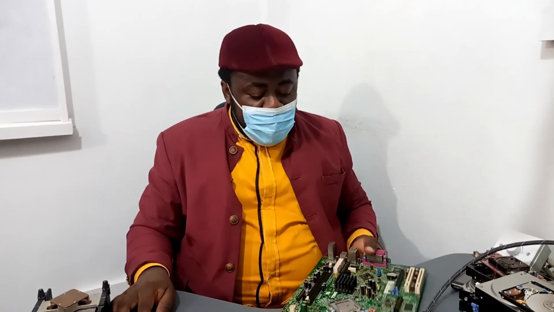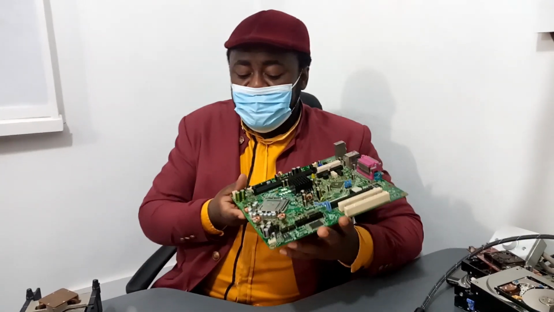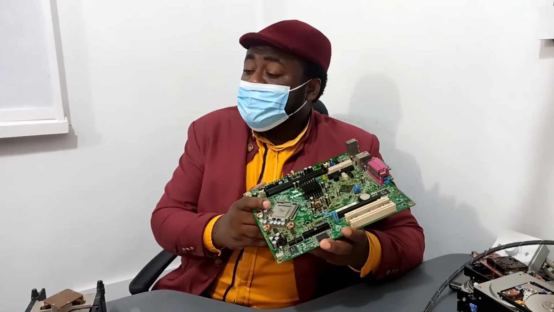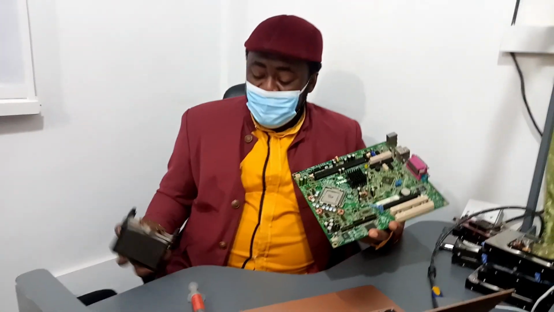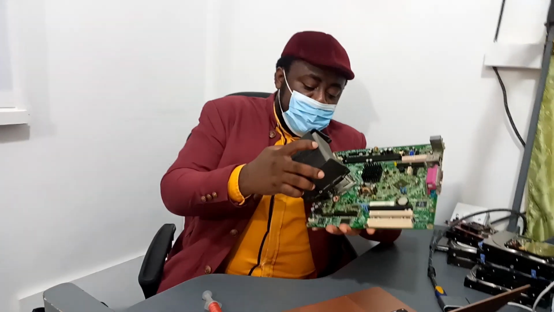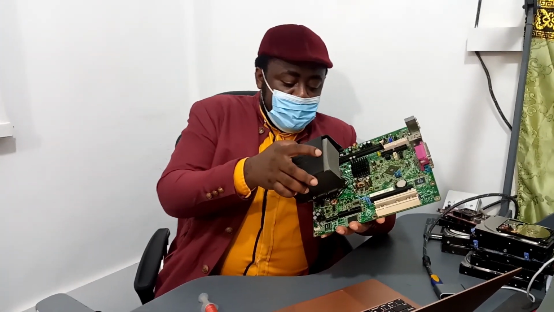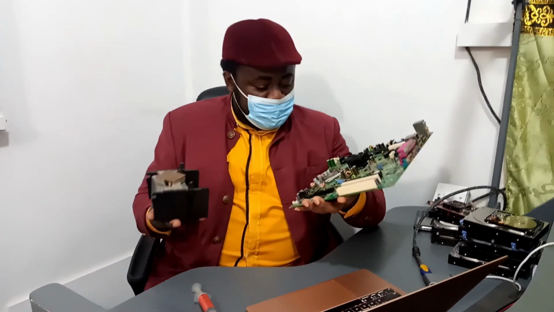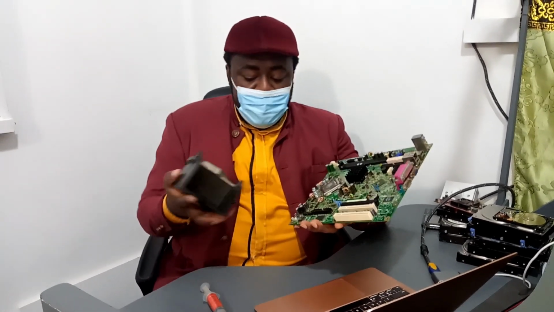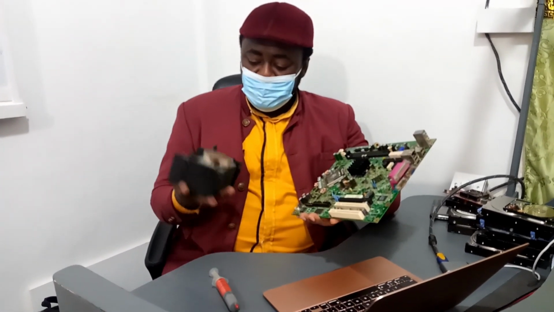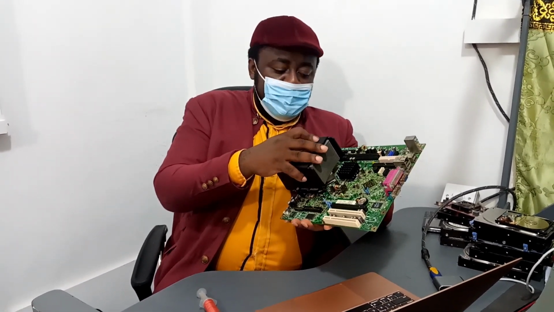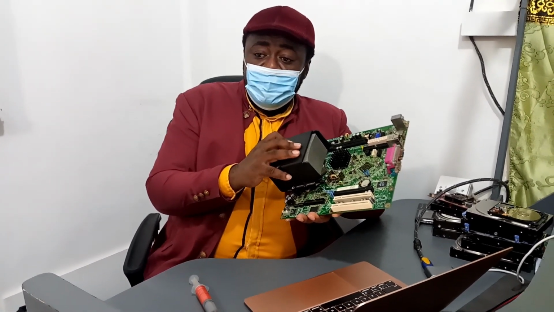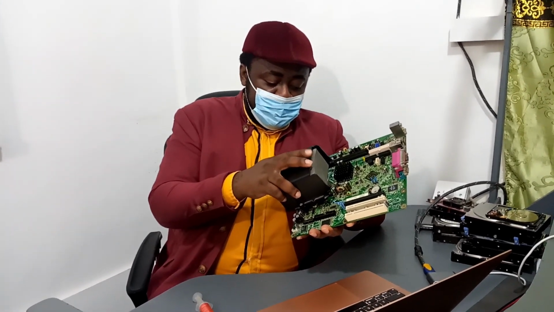All right, so usually we apply a little paste on the CPU like this before we place the heatsink on the CPU. This is how it is done. This is how it's supposed to be. Are you with me? This is it. Is that okay?